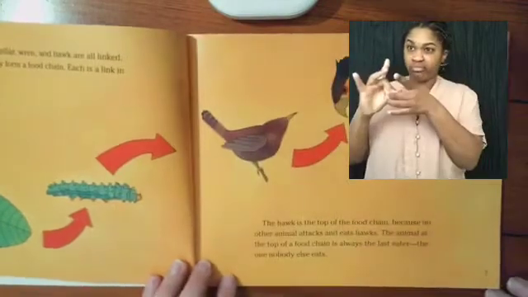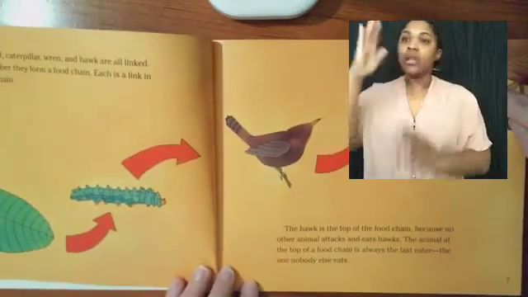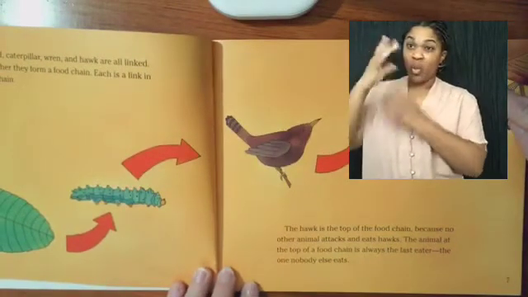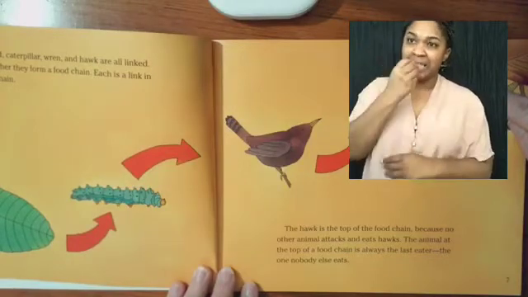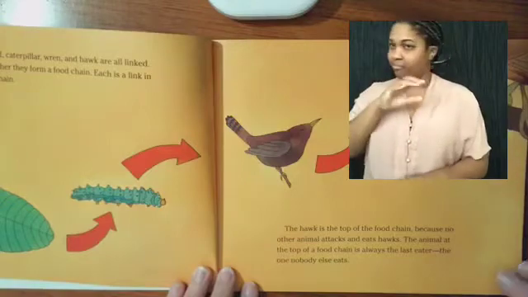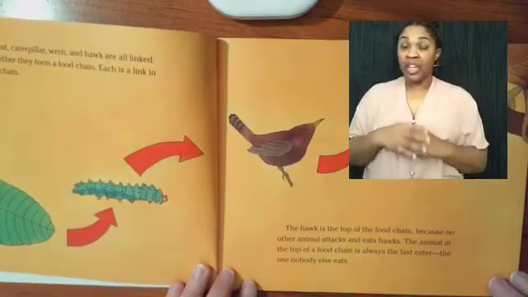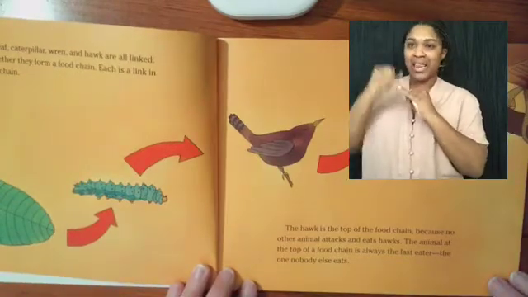The hawk is at the top of the food chain because no other animal attacks and eats hawks. The animal at the top of a food chain is always the last eater, the one nobody else eats.